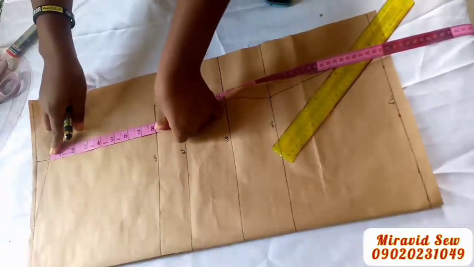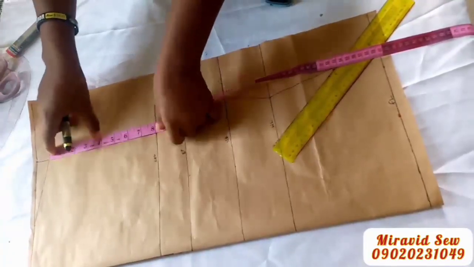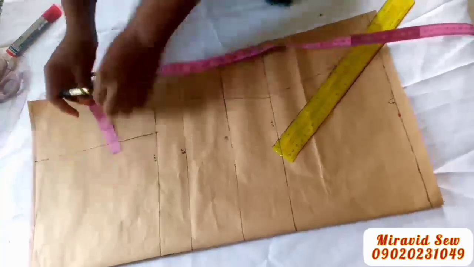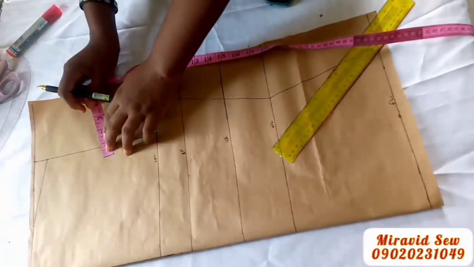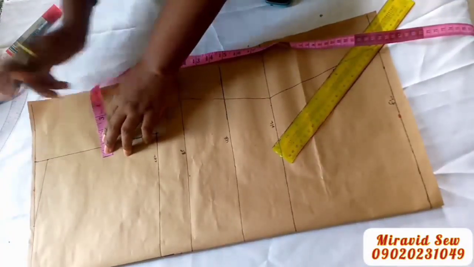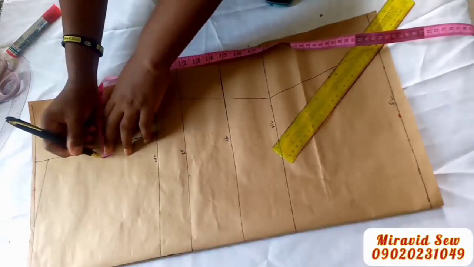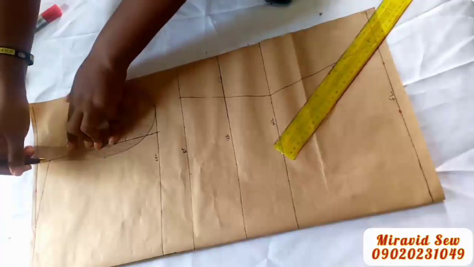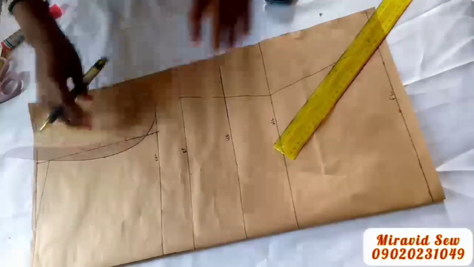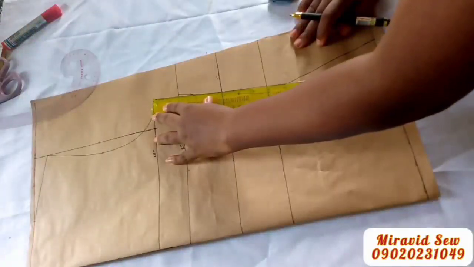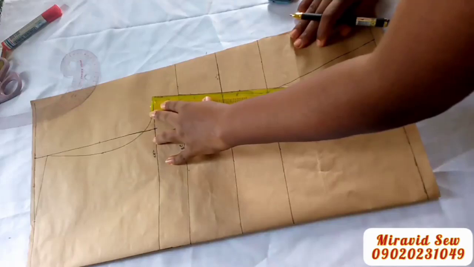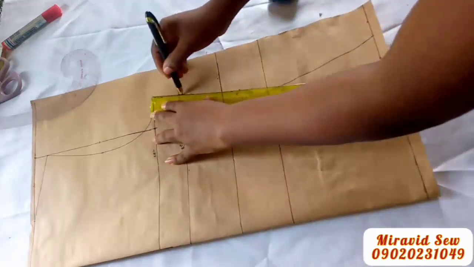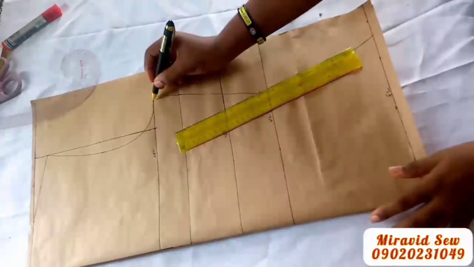So I'll just find the midpoint of our armhole from the shoulder slant. So my armhole is 8 and the midpoint is 4. And on that 4, I'll go in by 0.7 inches. It's more than half, but it's not up to 1 inch. And then I'll connect my armhole from that line. Make sure it is going through the point. And then I now join it to the bust point line, as you can see.